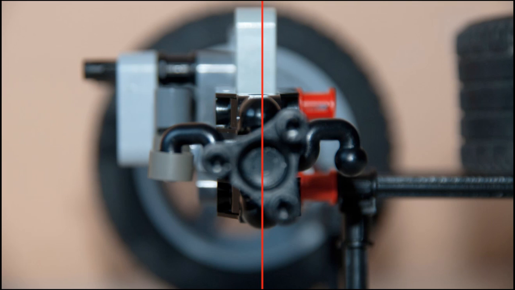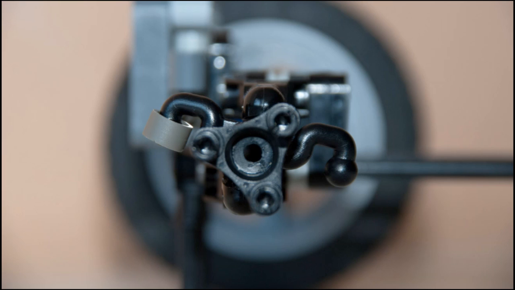To demonstrate how to make a caster angle for the standard suspension, I have built a setup that offsets the lower and upper suspension arm by only half a stud. You can see in this picture how this looks. Our pivot line is now angled, so that the pivot point, when projected on the ground, is not precisely in the center of the wheel anymore, but slightly in front of it.